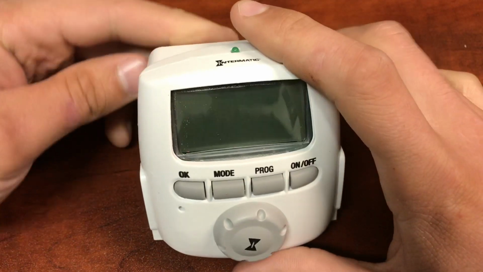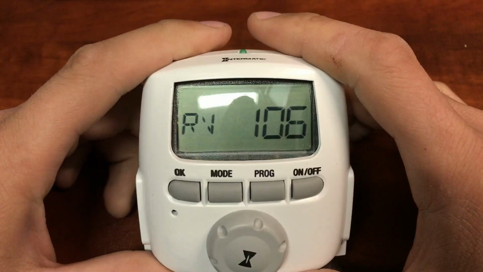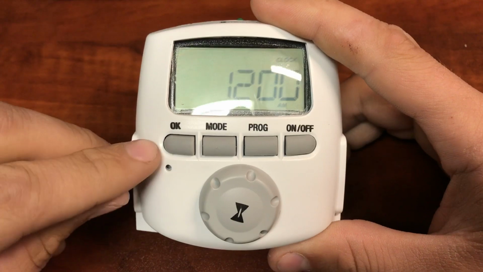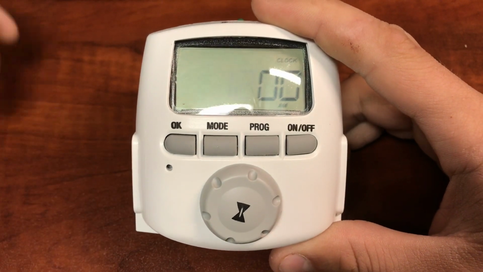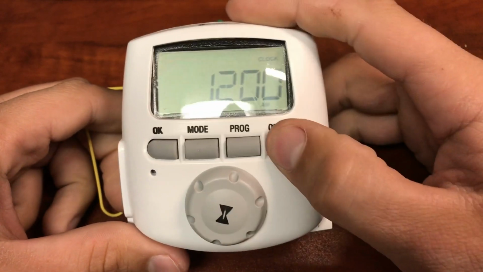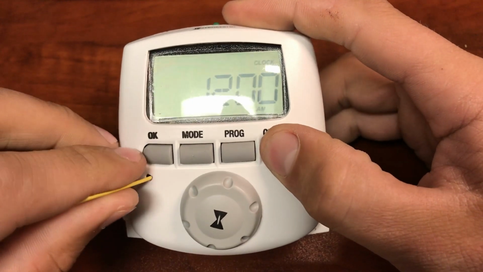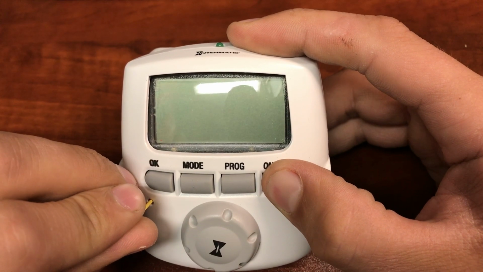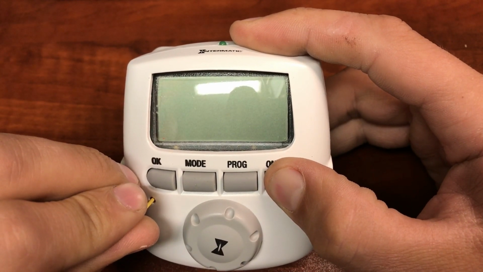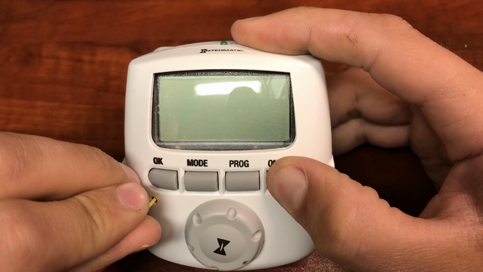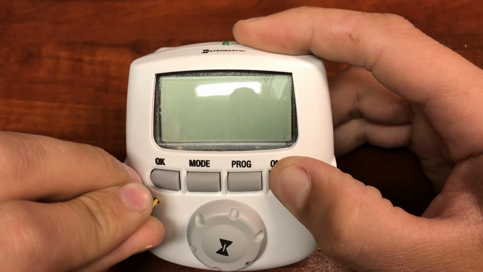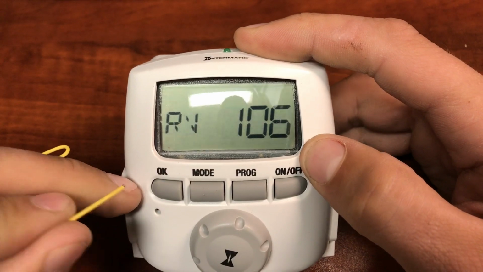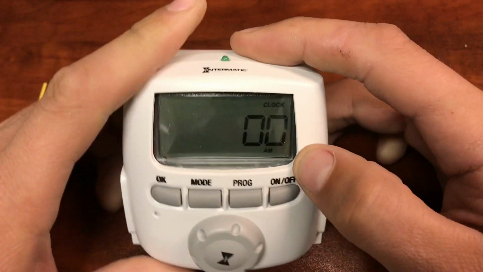So the first thing you've got to do when you reset this is, it's not enough to just press the little button right here with a paper clip or something. You also need to hold the on-off button while doing this in order to do a hard reset. If you watch this, you hold it down until you see the screen say clear. And that should do it.